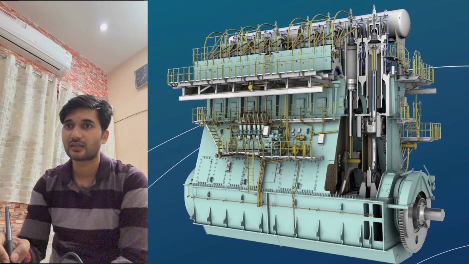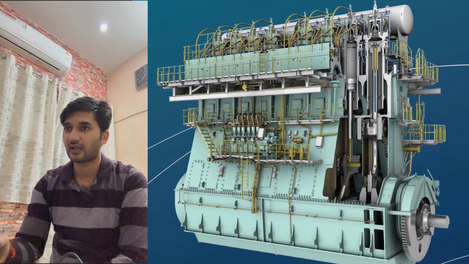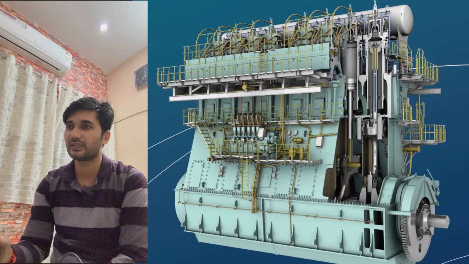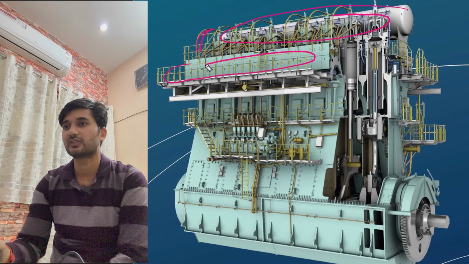So you can see on the screen, this is the main engine, and this is how the complete engine looks like. These things are your exhaust valve, and high pressure pipes are there. These are running high pressure pipes, and all the parameters like piston, temperature and everything.